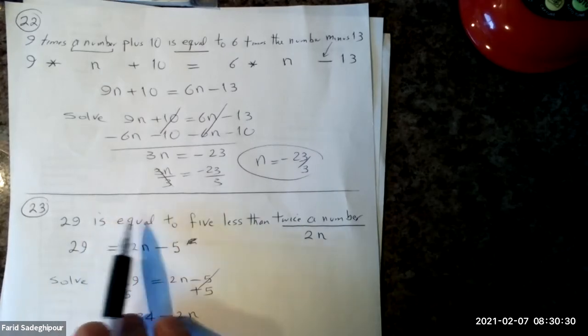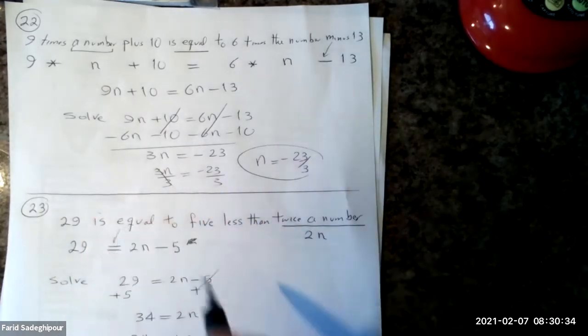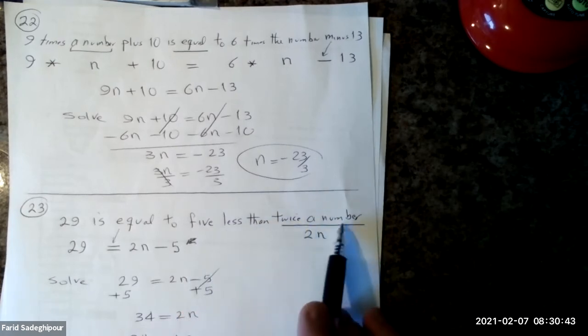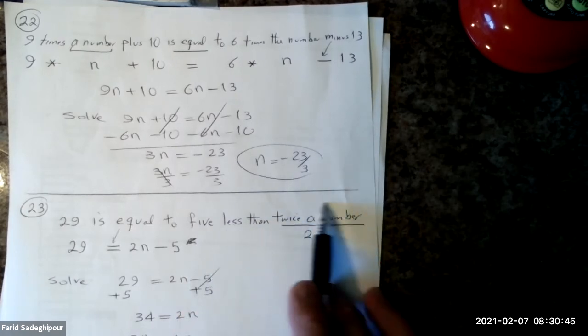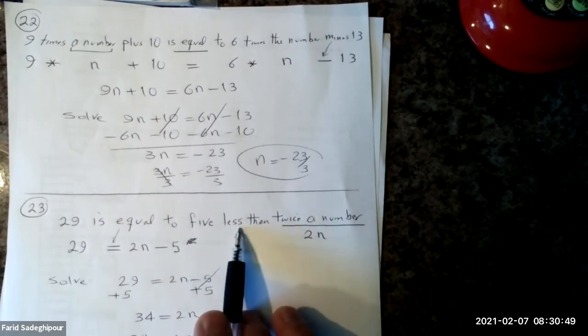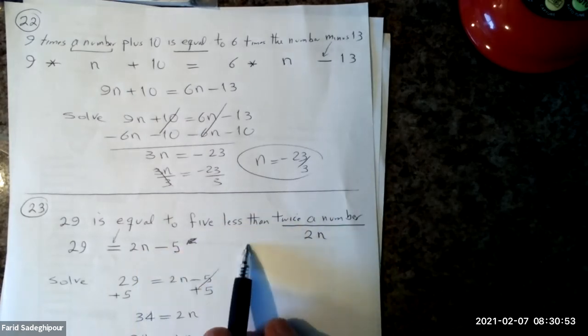Is equal, is this. 5 less than, so this is a little bit tricky here. 5 less than twice. What is twice a number? A number is n. Twice n is 2n. Now, 5 less than 2n means 2n minus 5, not 5 minus 2n.